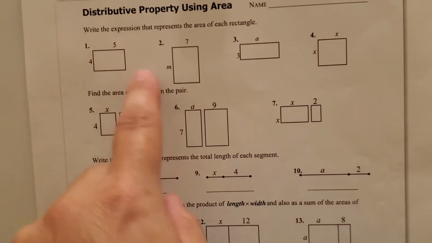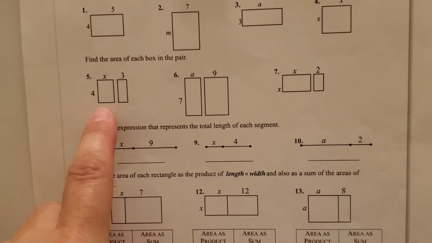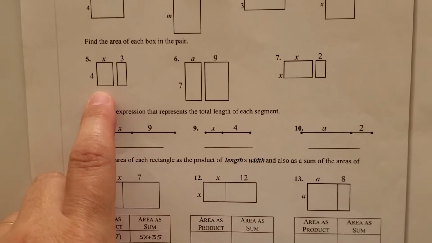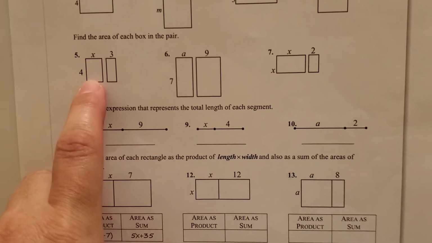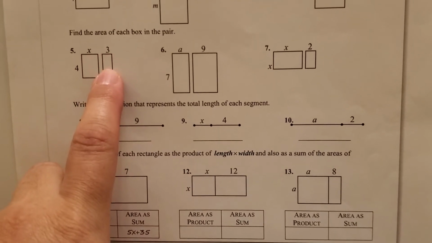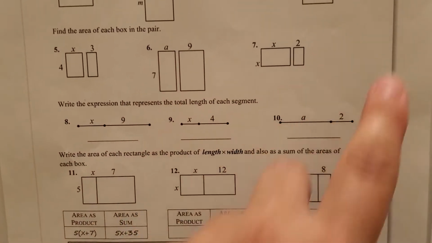Pretty easy. Just multiply those two numbers or letters together and get an answer. And then here, this is getting closer to what we're used to seeing in distributive. So I'd say 4 times x gives me 4x, and 4 times 3 gives me 12, right? 7 times a, 7a, 7 times 9, and so on, right?